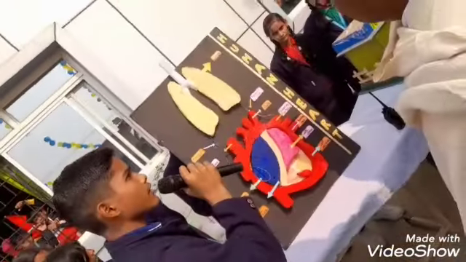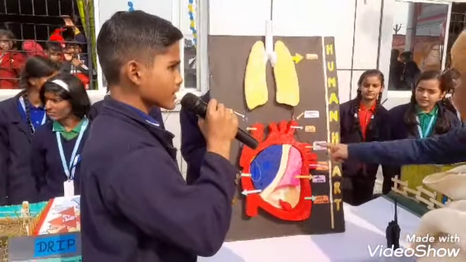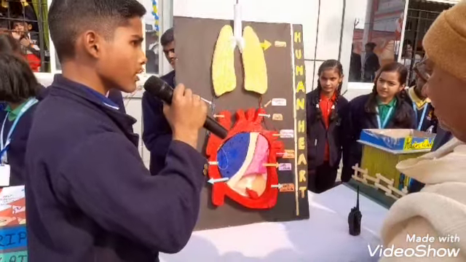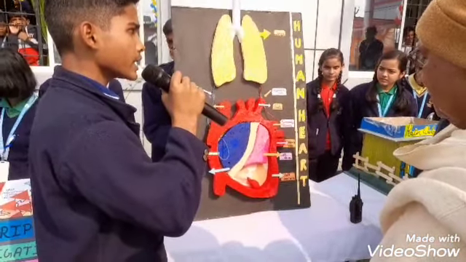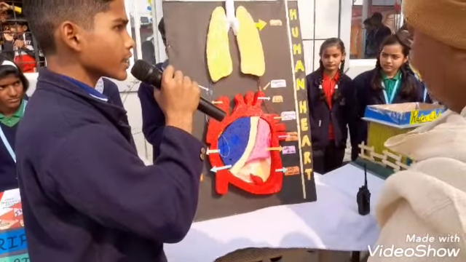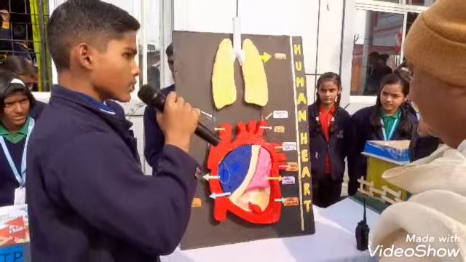It controls our heartbeat and heart rate. Also, it maintains our blood pressure. Now, I am going to tell you where the heart is located in our body. The heart is located in the front of the chest. It sits slightly behind and to the left of the sternum, which means our breastbone. Now, let us move to our model.